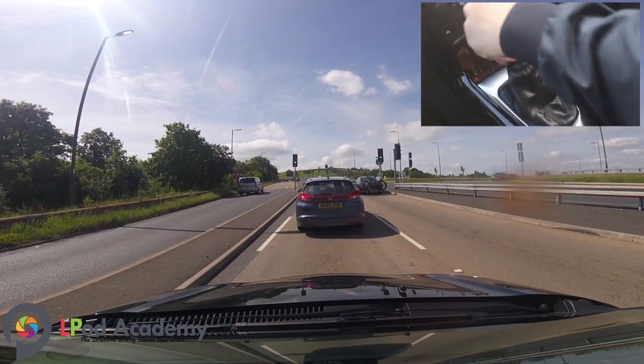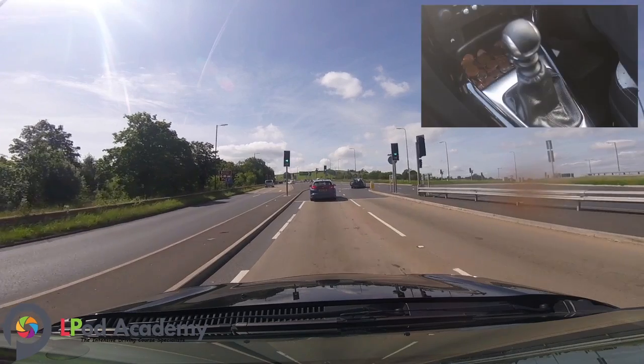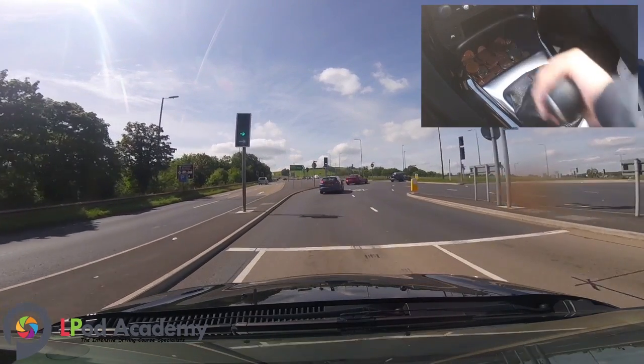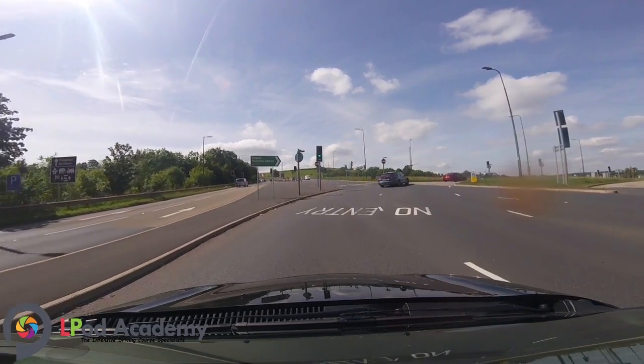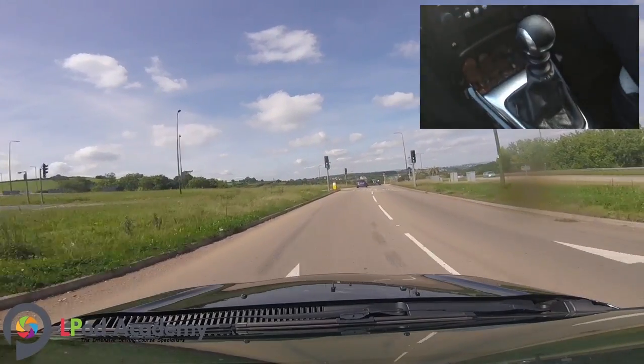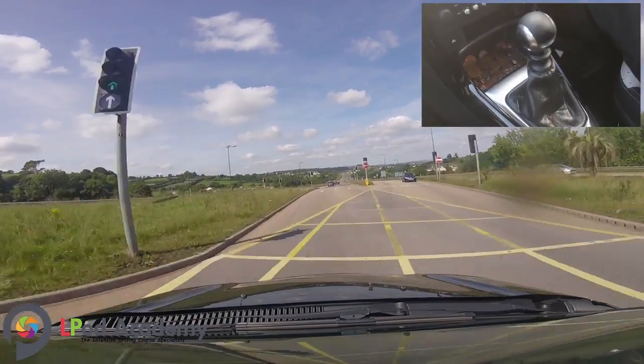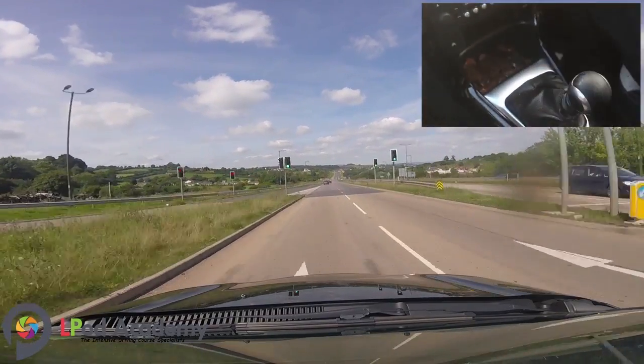Okay, so here we are about to select first gear to move off at some traffic lights. Gaining our speed very quickly, so going into second gear and into third gear. Traffic lights are green, so we're going forward and going straight to fourth gear.